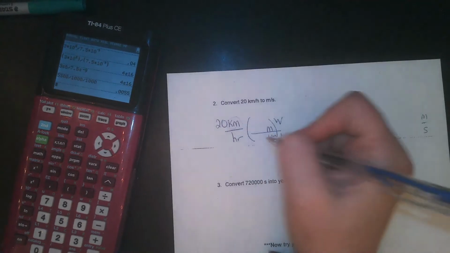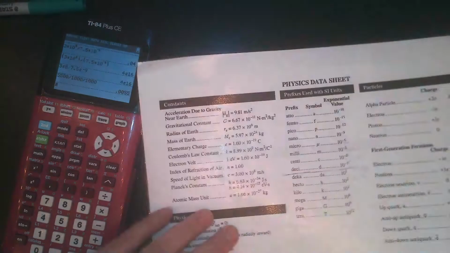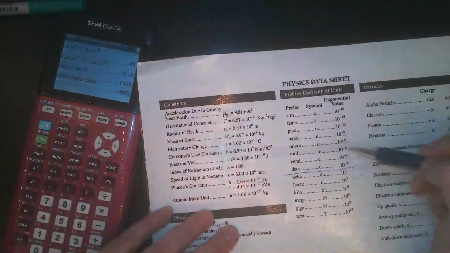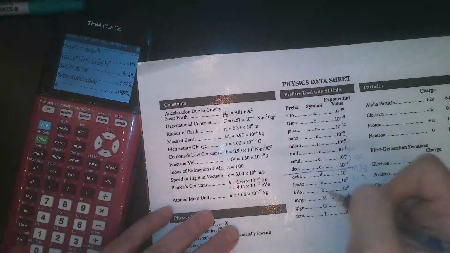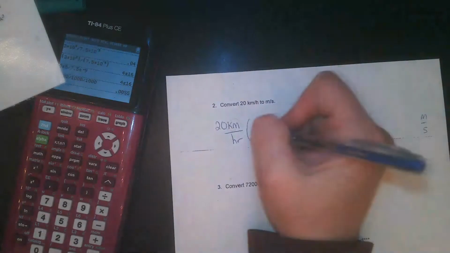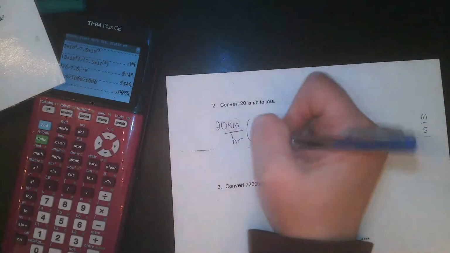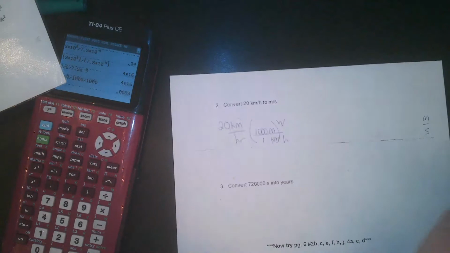And I know that when I go back to this lovely chart, when I'm at the base unit and I want to go to kilo, it's 10, 100, 1,000. There's 1,000 meters in 1 kilometer.